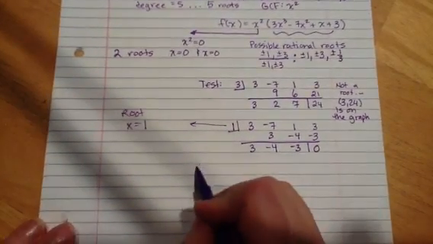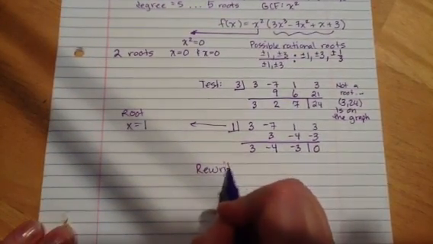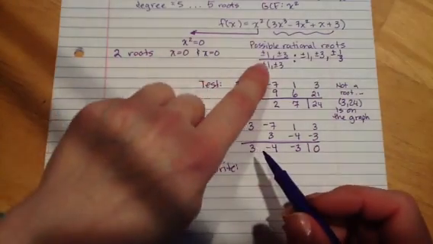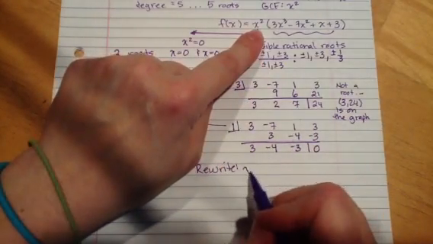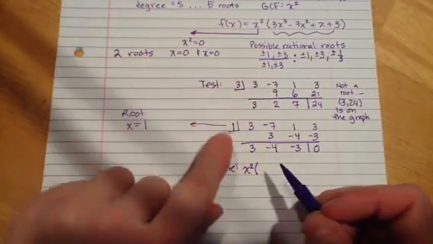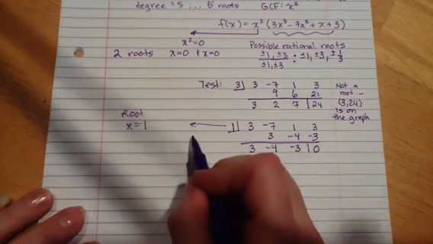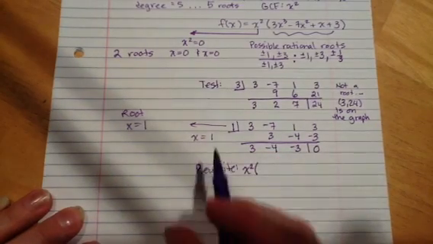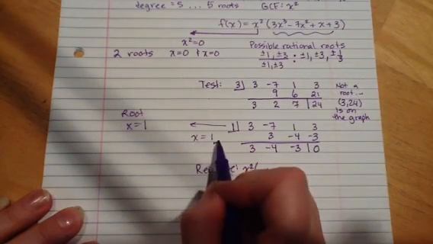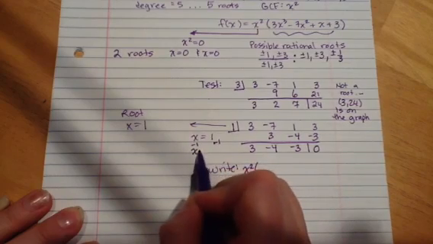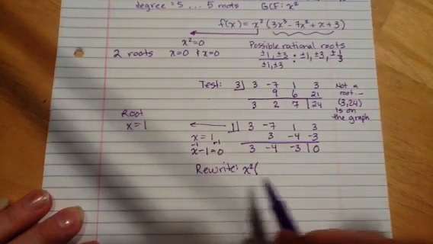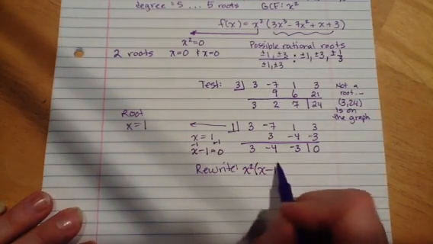And then I will rewrite. So I still have the x squared from the beginning. Now I'm going to take that times the factor. Well, if x equals 1 is my root, then when I subtract 1 over, I get x minus 1 equals 0. So my factor is x minus 1.